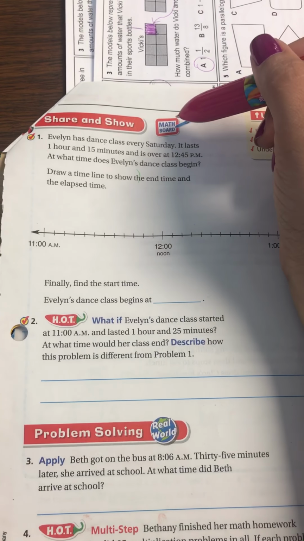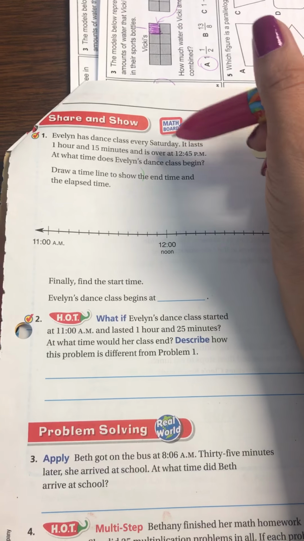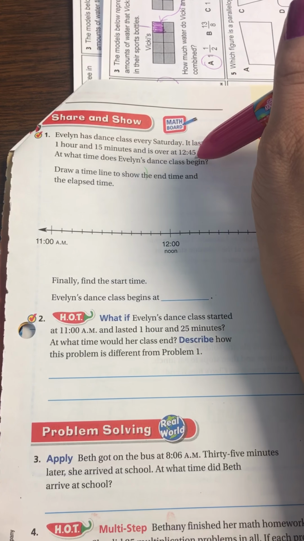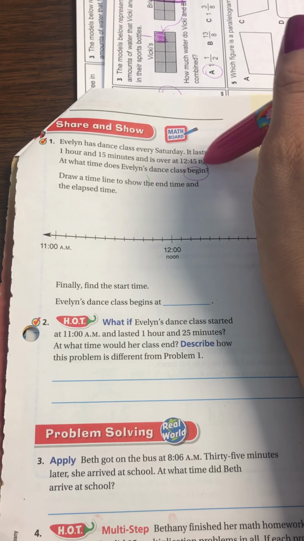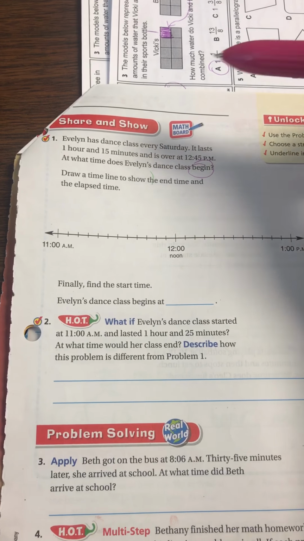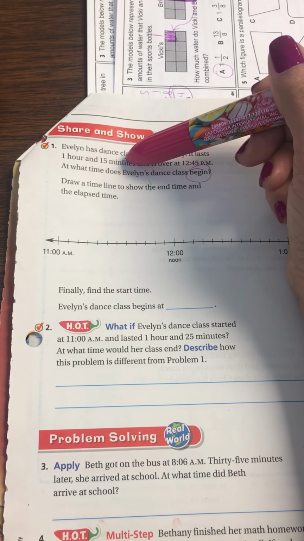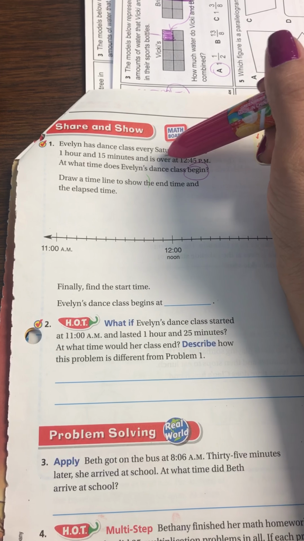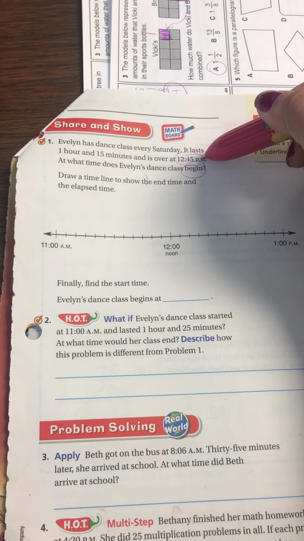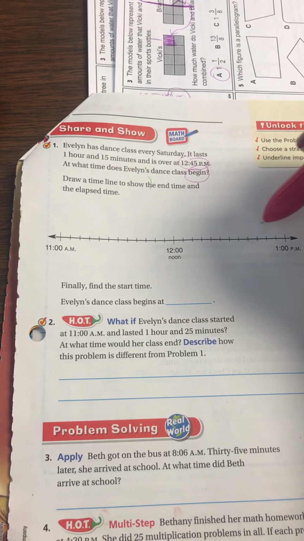Okay, so I need to find out what exactly it is that we're supposed to find. I noticed that we're supposed to find the time that her dance class begins. Now, what information is given to us? Well, we know that her class lasted for 1 hour and 15 minutes and that it was over at 12:45. So we have our end time, and we need to know when it begins, which tells me we're going to have to go backwards in time.